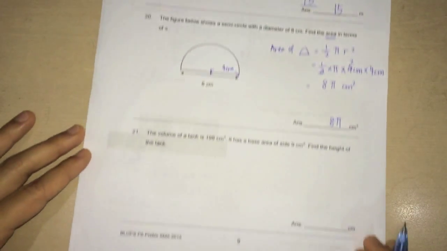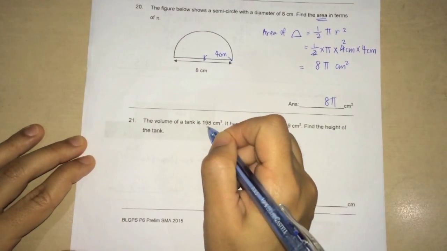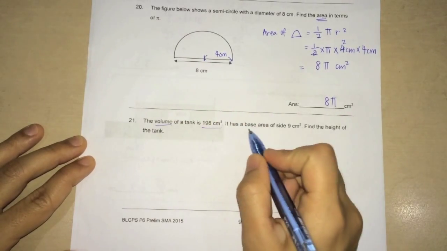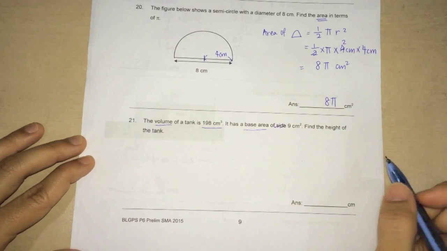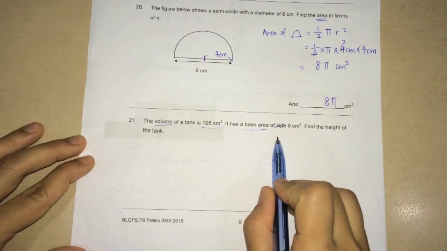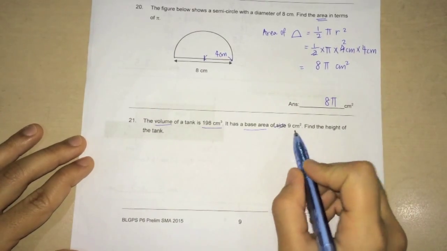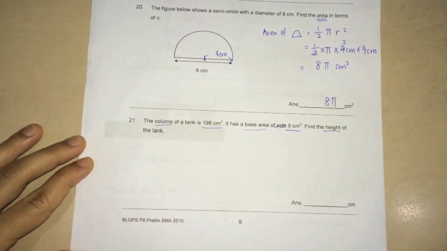Question 21. The volume of a tank is 198 cubic centimeters. It has a base area of 9 square centimeters. So there's a mistake in this question. Just cancel away the side. Find the height of the tank.